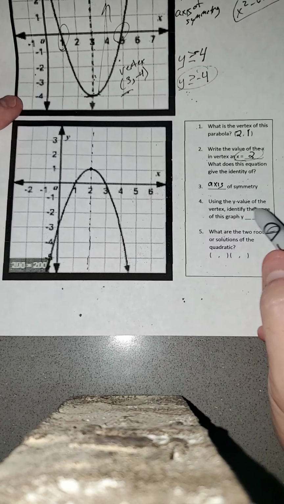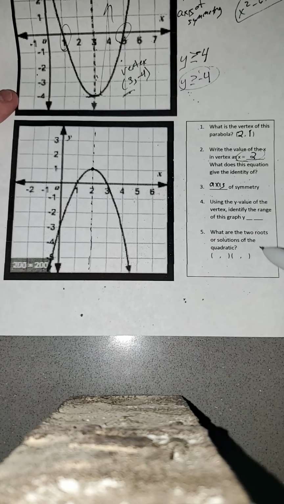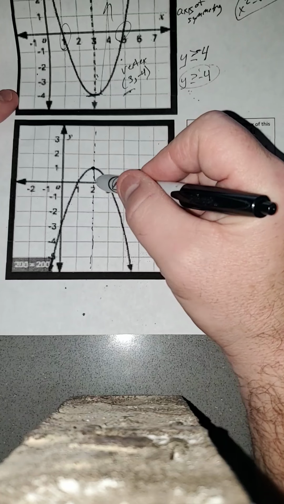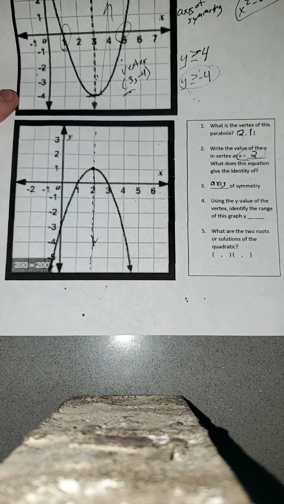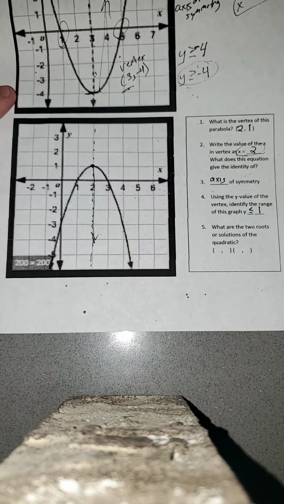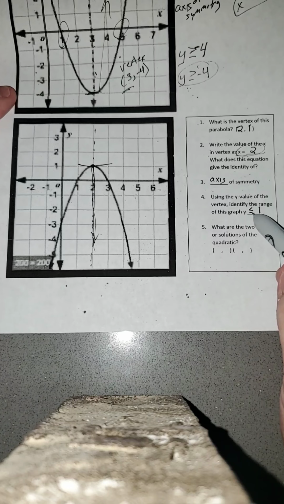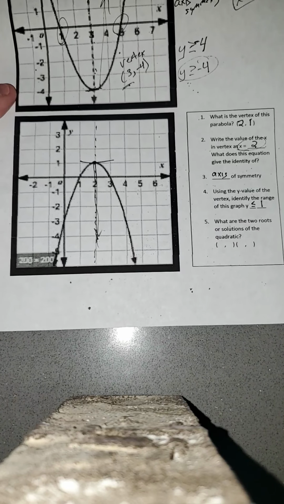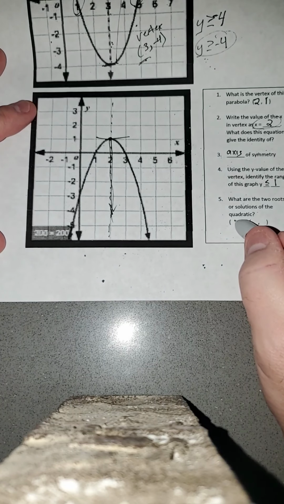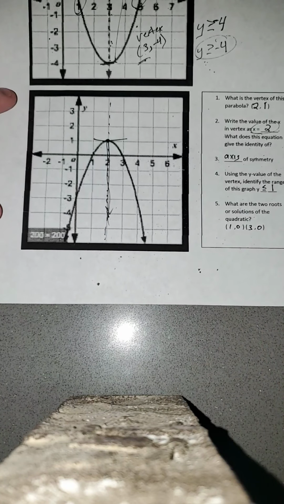All right. When using the y value, we can find what our range is. Notice that our highest value is 1, and then all of the y values go down from there. So all these y values are going to be less than or equal to 1. Look, 1 is the highest number, and then it's all the numbers less than or equal to 1. Of course, then it says find the roots. No problem. One of the roots is at 1, 0. The other root is at 3, 0.